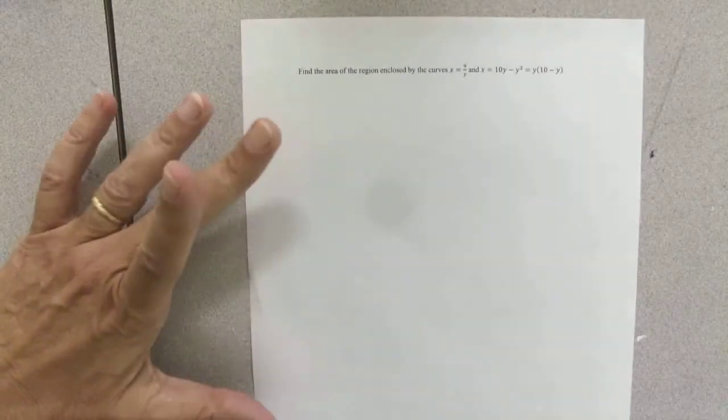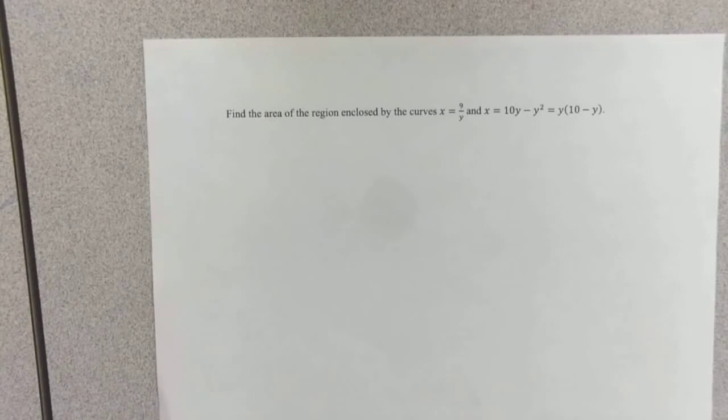Okay, last Calculus 1 video. Find the area of the region enclosed by the curves x equals 9 over y and x equals 10y minus y squared, which happens to be y times (10 minus y). I think I just took this out of a book, and maybe that's the way they wrote it in the book. Okay, it didn't give you a graph.